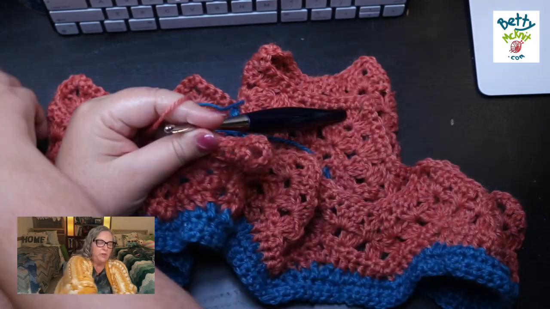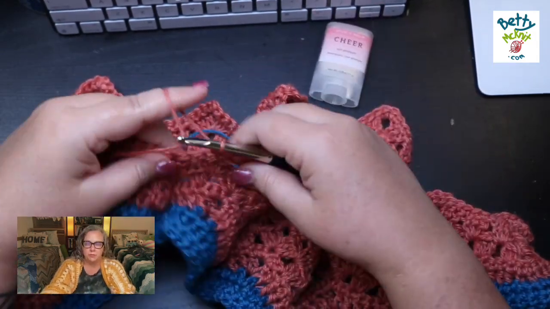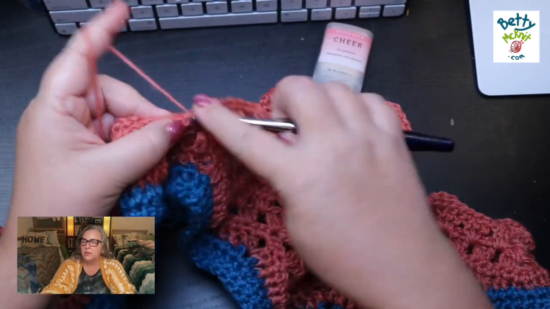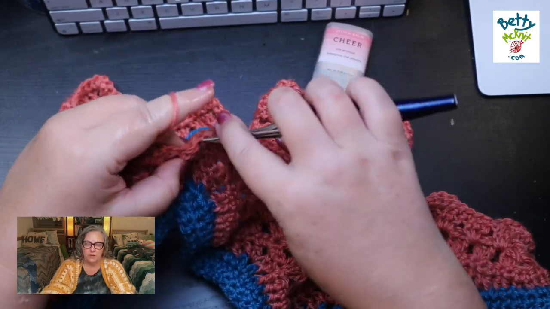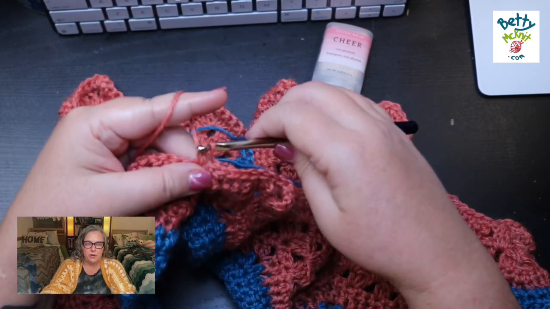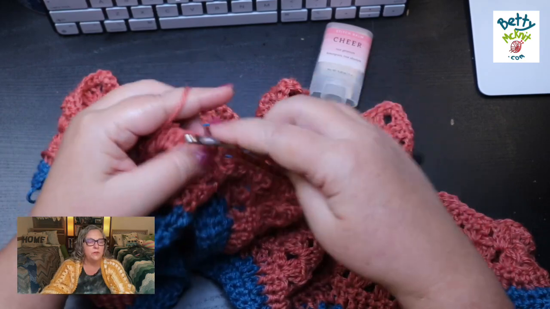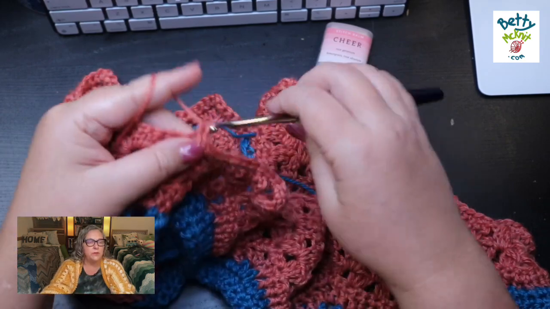What did you put on your finger? I'm using this Scented Stitches Stitch Balm on this project. It's an aromatherapy balm. You put it on your finger and then it goes into the yarn.